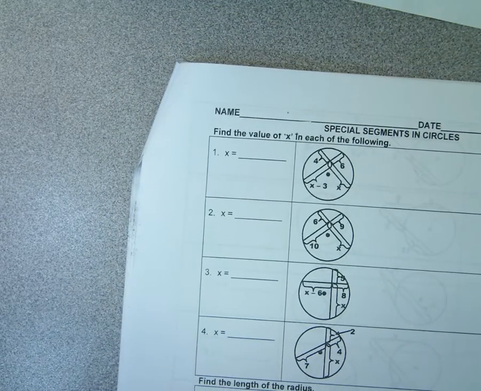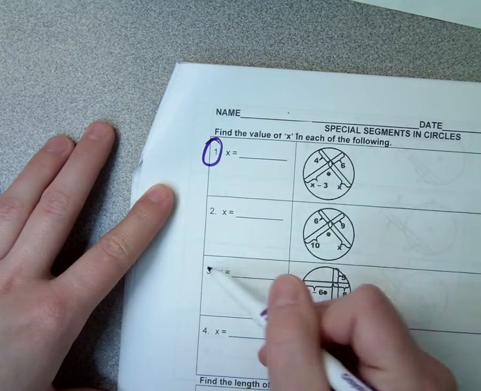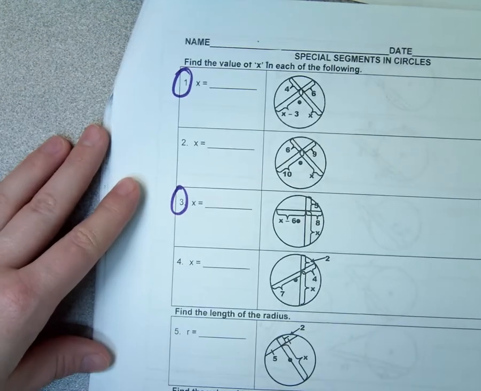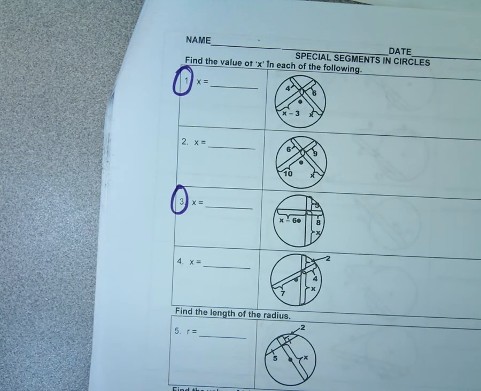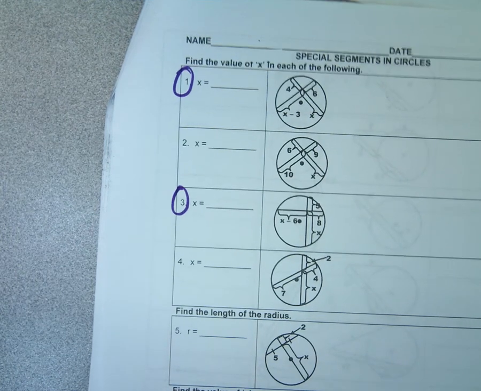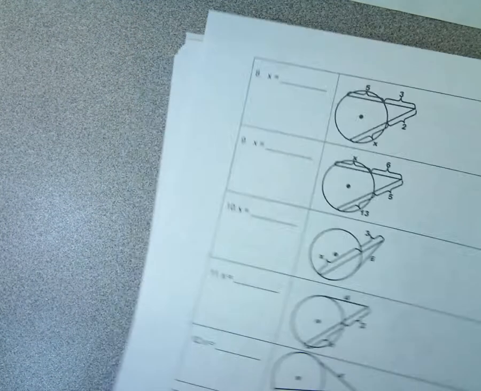I'm just going to have you try a few of each. Let's try 1 and 3. This is on page 25. So let's try 1 and 3, and then let's try number 7. Let's flip the page. So 1, 3, 7 there.